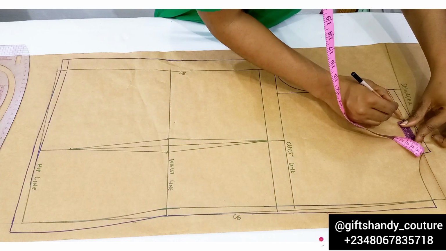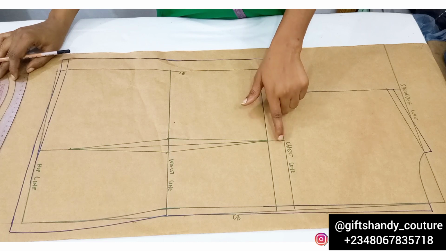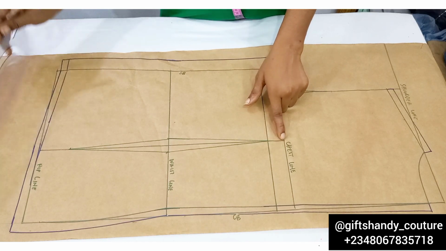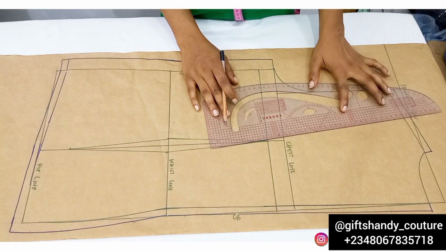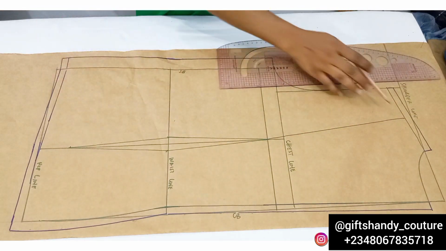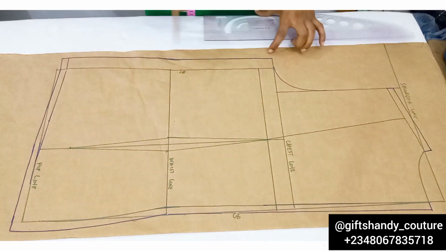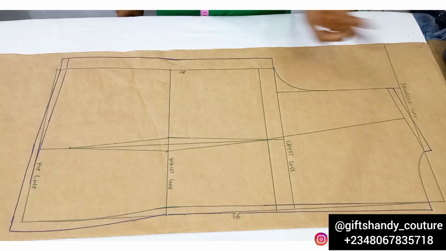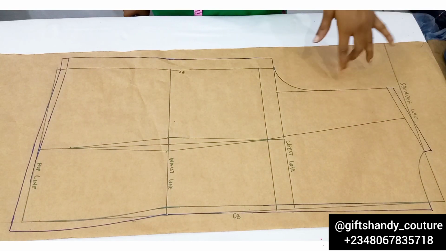So now the next thing I want to do is to divide my shoulder line into 2, because I want this jacket to have a shoulder dart. Okay, so I'll be dividing what I have there by 2, and then I'll be connecting that straight up with the dart on my chest line like so. So at this point, you could decide to slash through your pattern, or you could also decide to leave it this way. For me, I'll be slashing through my patterns.